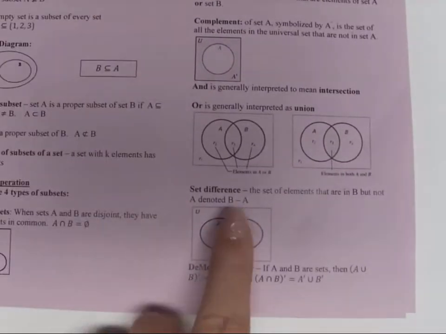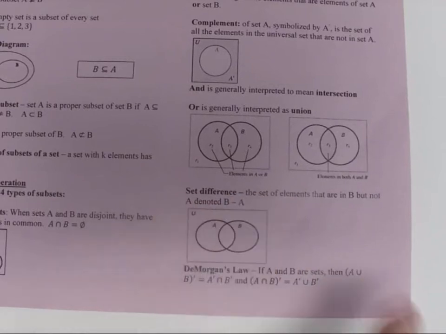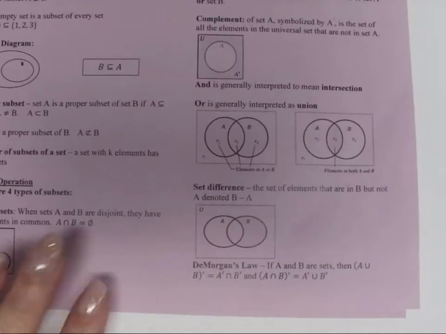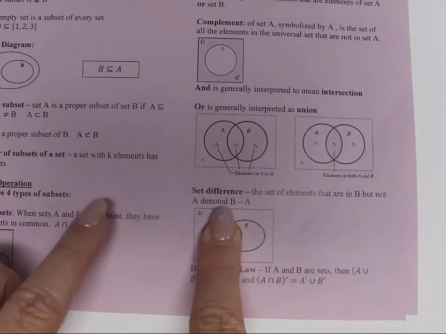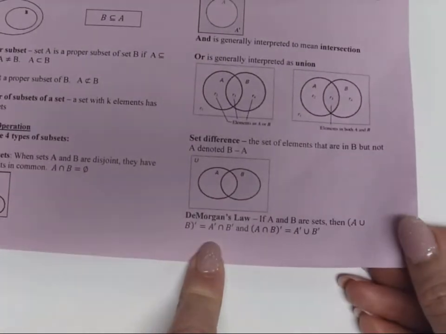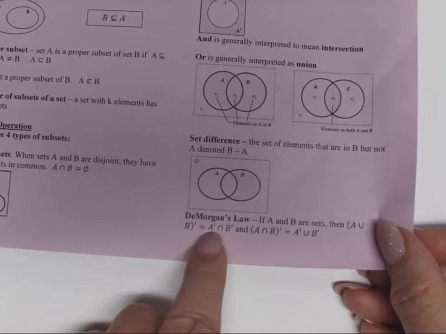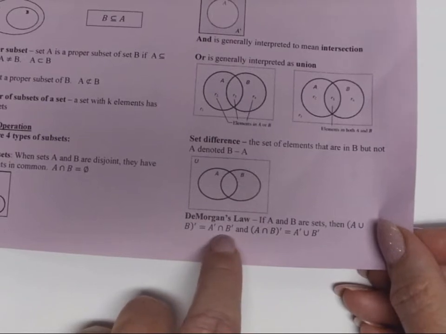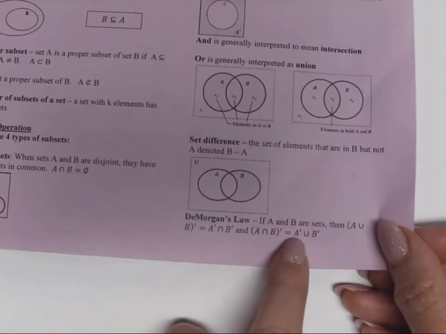And then we have something called set difference. That's the set of elements that are in B, but not A, denoted by B minus A. This shaded area here is in set B, but it's not in set A. So you have to take out the overlap part if you only want B and not A. And then we're going to talk about De Morgan's law in a few minutes. If A and B are sets, then the complement of their union is equal to the complement of A intersected with the complement of B. And if you take the complement of the intersection, it would be equal to the complement of A union with B complement. So let's go look at some examples.